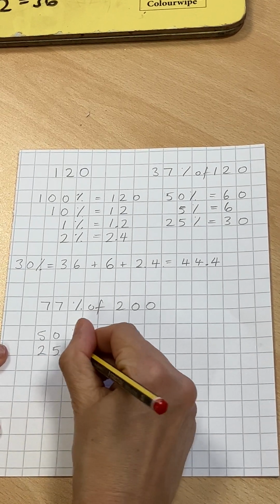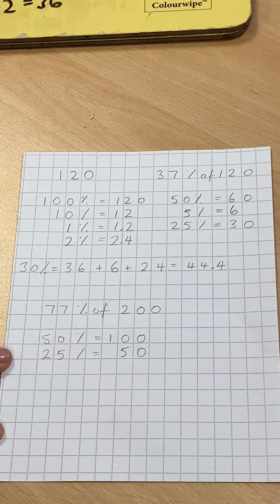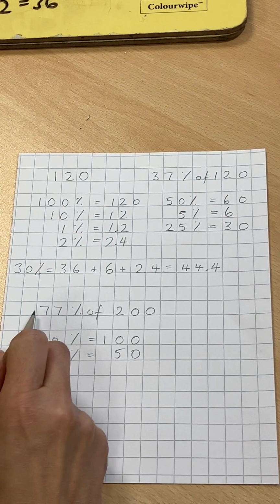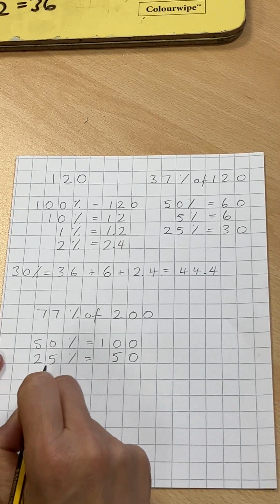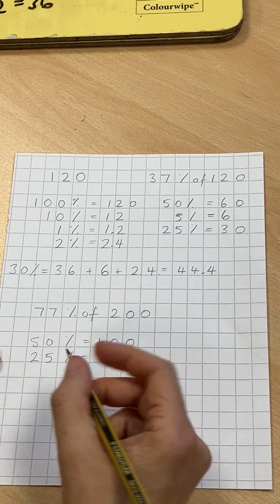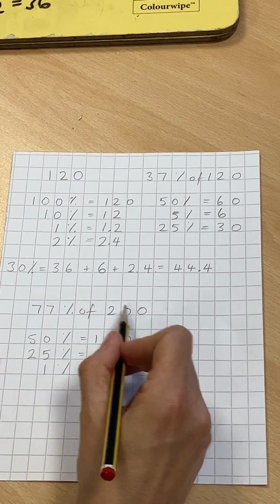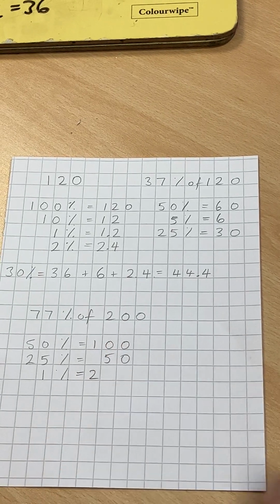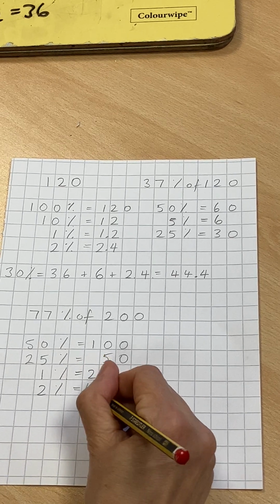So half of 50% is 25, so half of 100 is 50. So if I add my 50 and 25, I'm going to be at 75%. Now I just need 2%. The best way to do this is if I find 1% of 200, so that's dividing by 100, that is 2. And then I can double that, which means that 2% is 4.